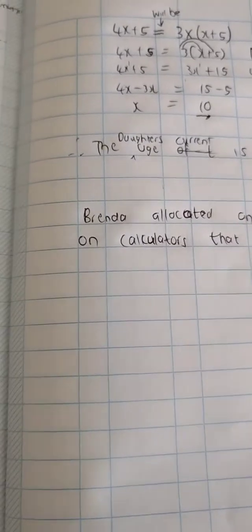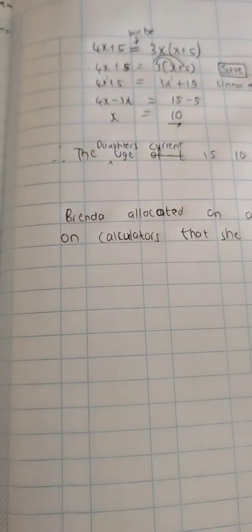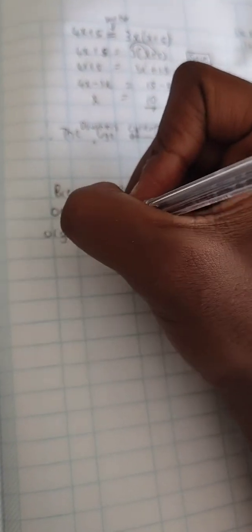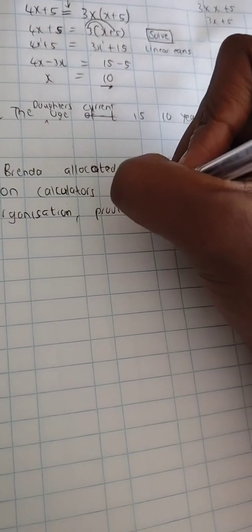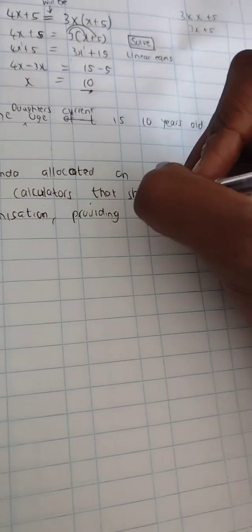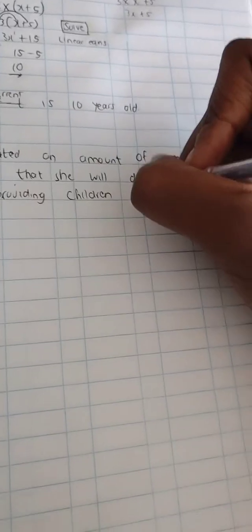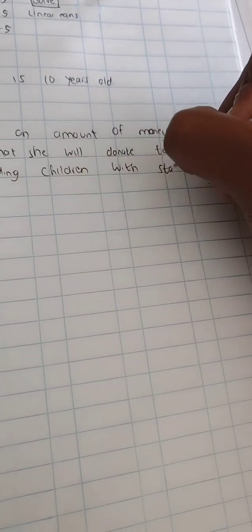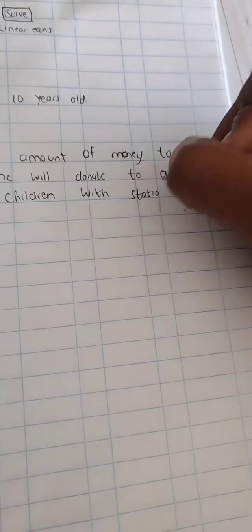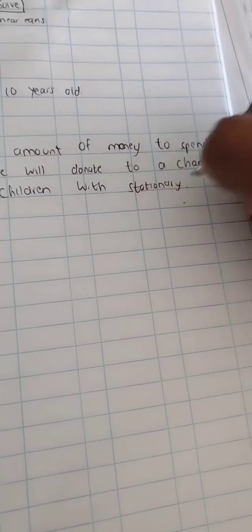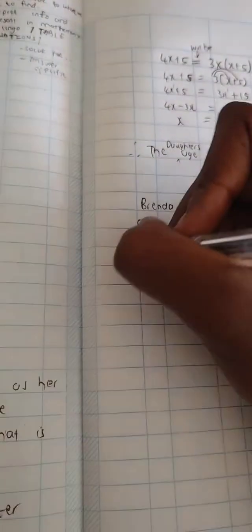So she's intending to donate those calculators to a charity organization, so that that charity organization can begin to distribute calculators, providing children with stationery. Man, do you see how generous Brenda is?